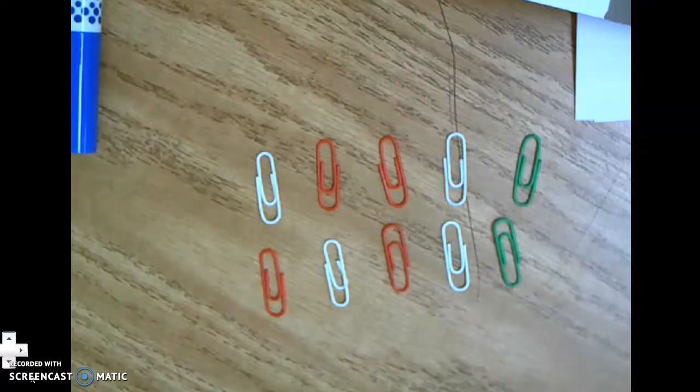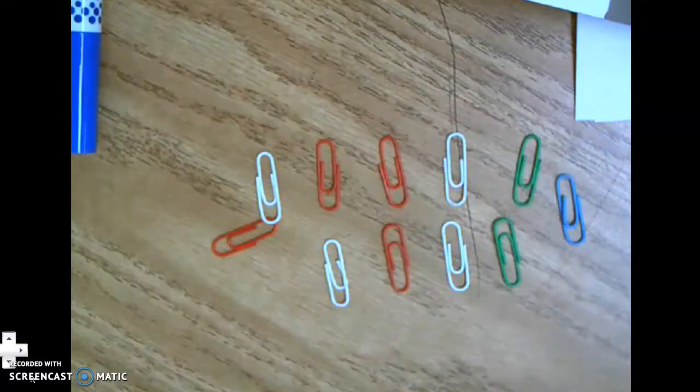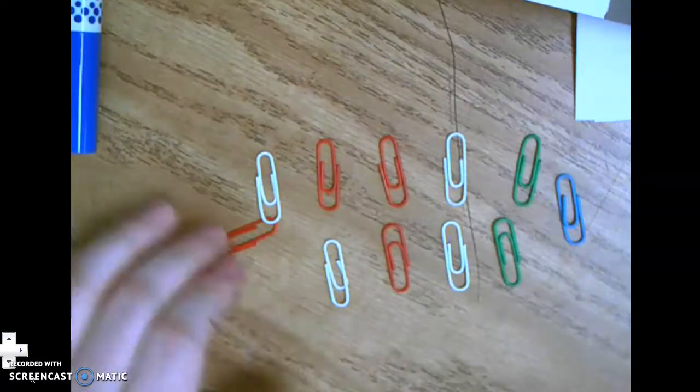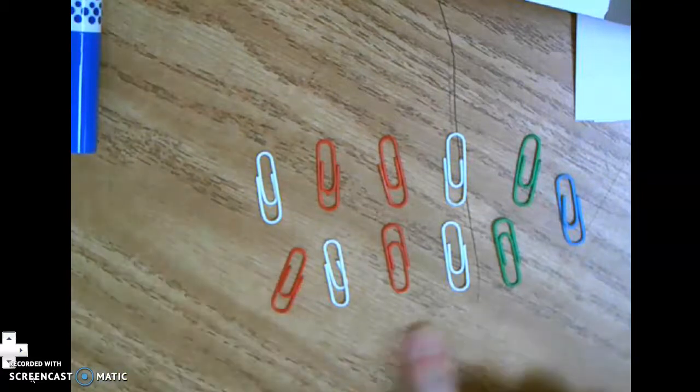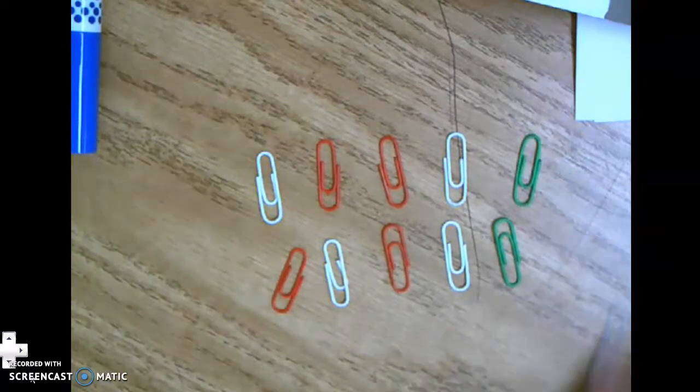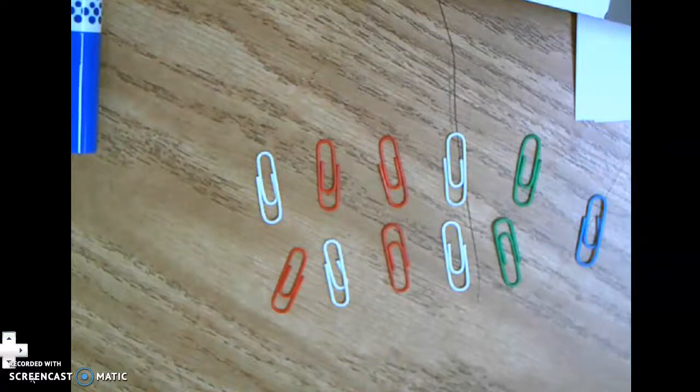How many? 10. Very good. And one more is 11. Good. This group of 11 is bigger than this group of 10. Okay. We know that when we add one more to 10, that makes 11.